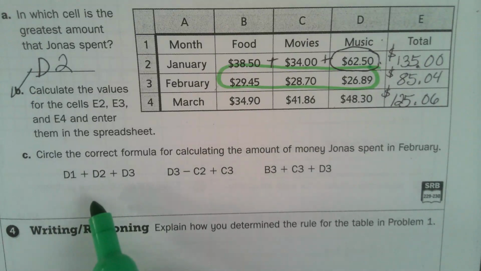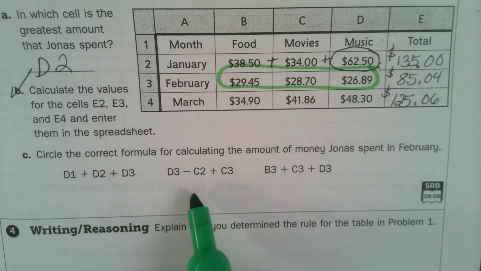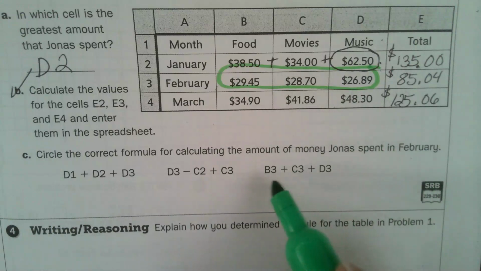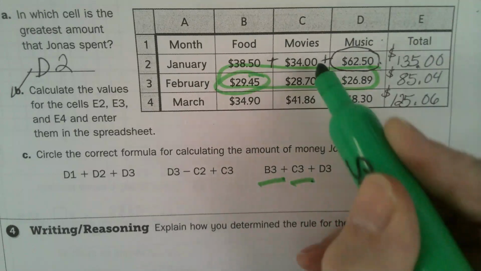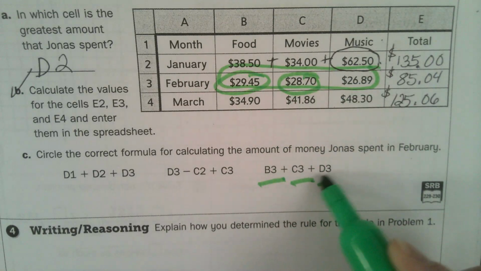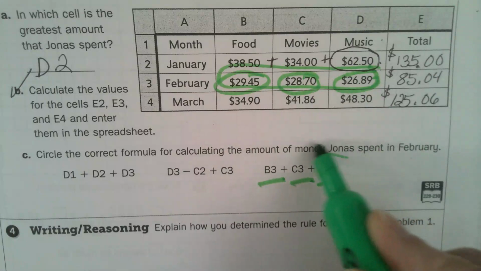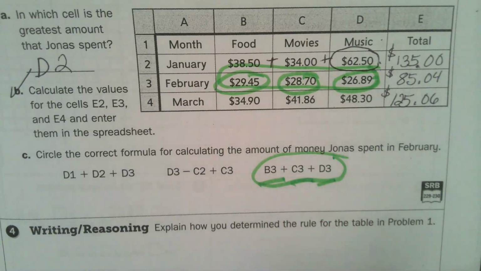Is it the first one? Is it the second one? Or is it the third one? It's the third one: B3, C3, and D3. Good choice. It's that one. Did everyone see that? That's pretty easy, don't you think?